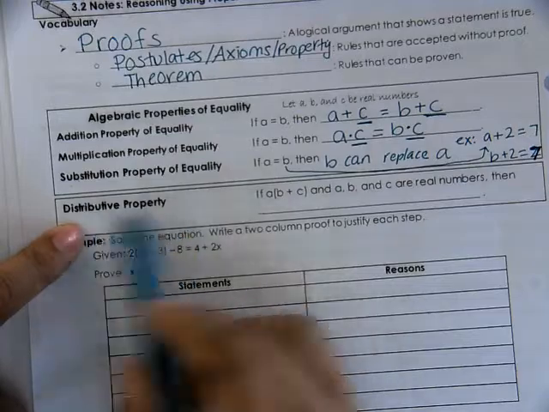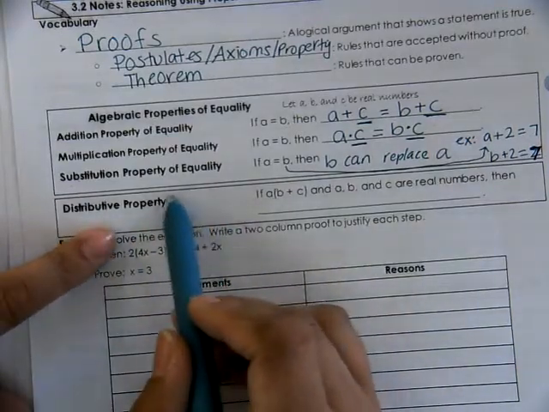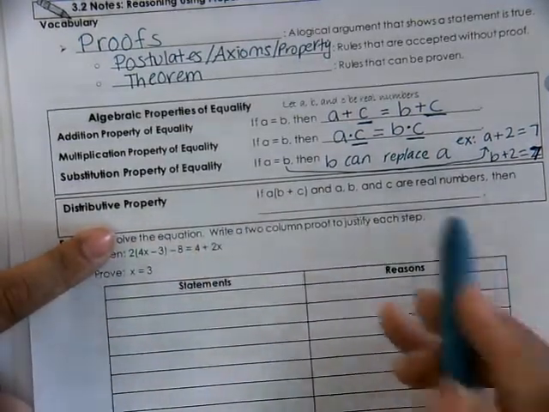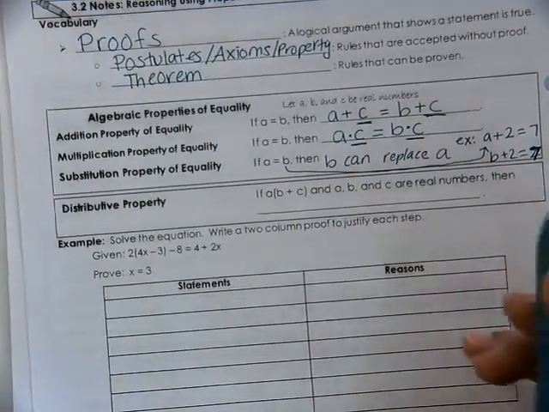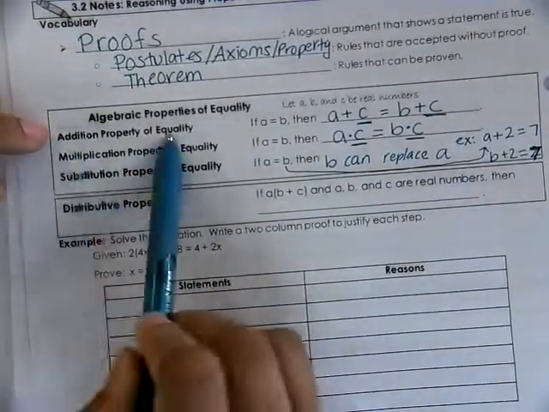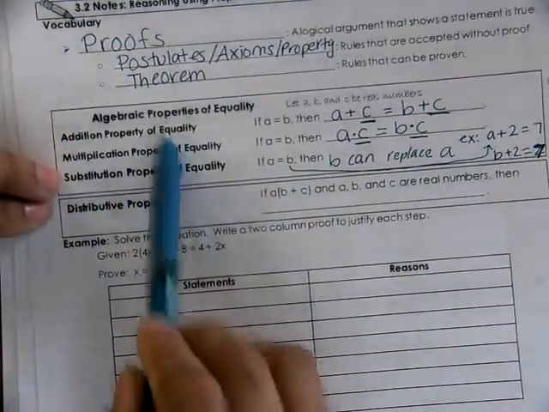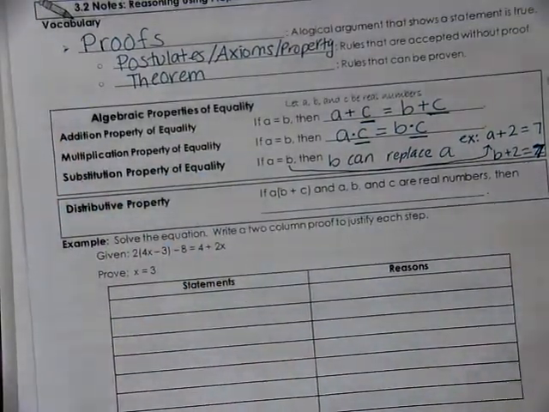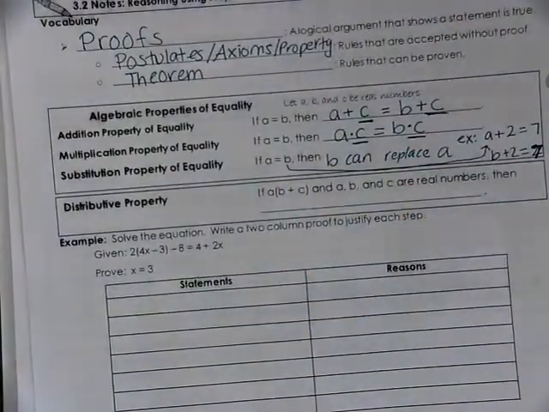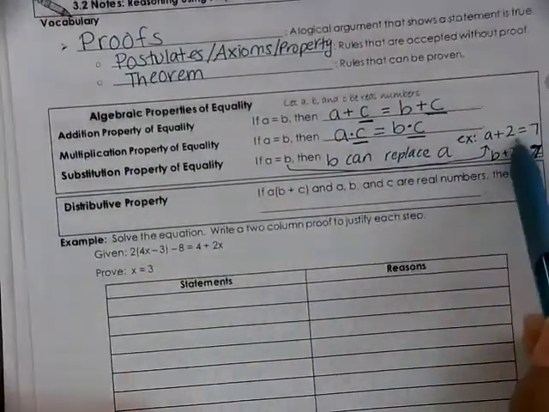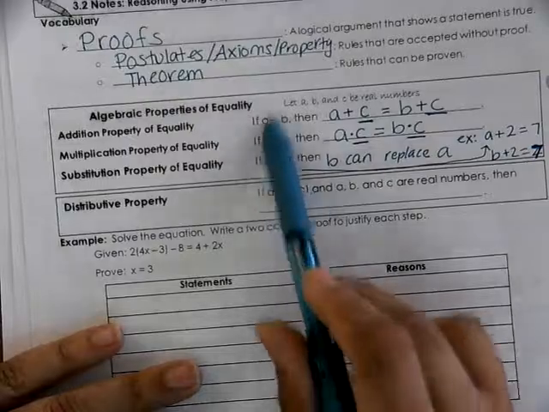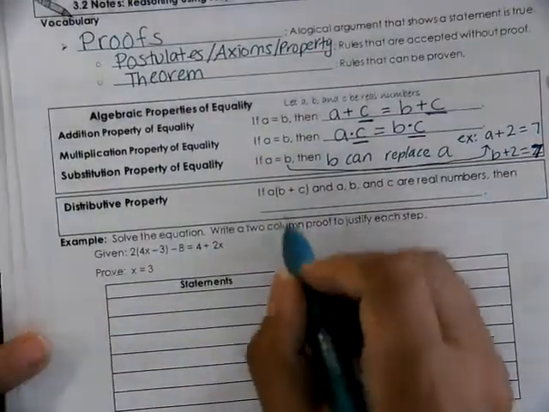But distributive property, you can just write distributive property. You don't need to put "of equality" or anything, because there's no other one that we're going to do. For addition and multiplication and substitution, we only do it of equality because we're dealing with equal signs on both sides, where we're going to balance our equations, or we're plugging into something, so that's why equal signs are involved.